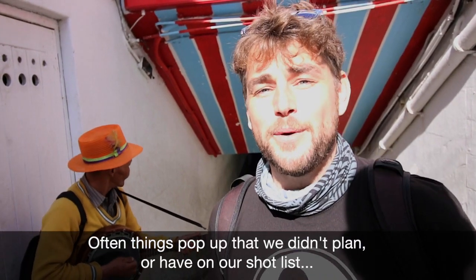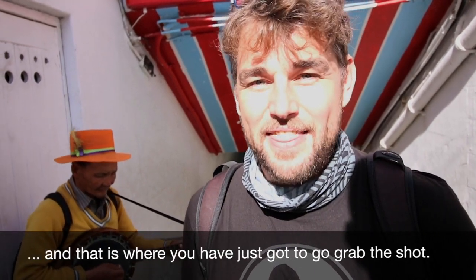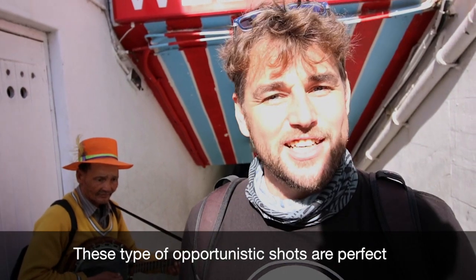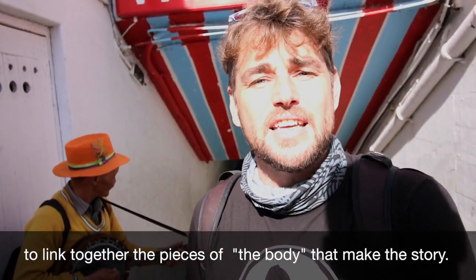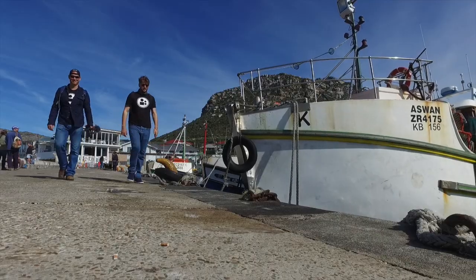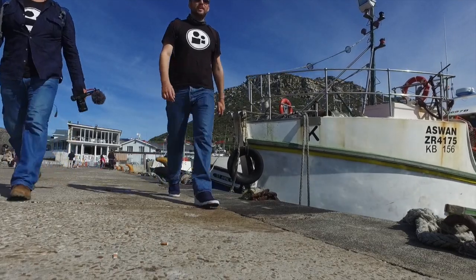Often things pop up that we didn't plan or have in our shot lists, and that's where you've just got to go grab the shot. These types of opportunistic shots are perfect to link together the pieces of the body that make the story. And also walking by shots. It's just fish puree there.